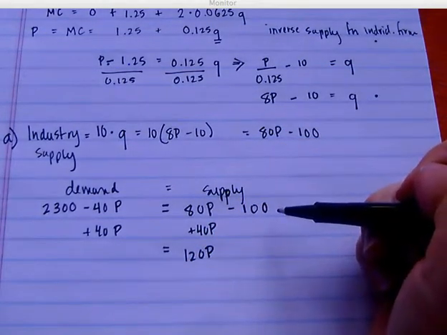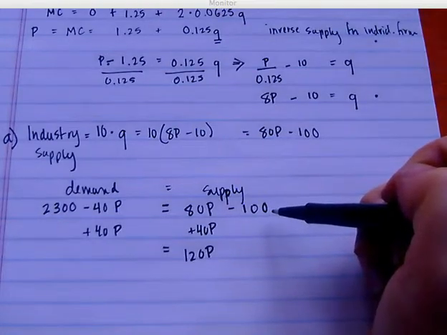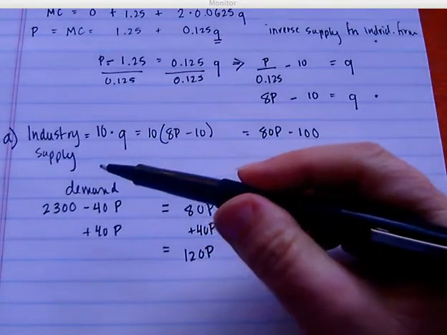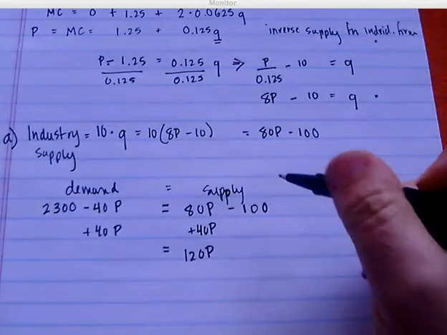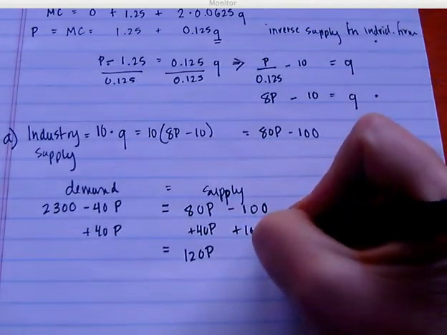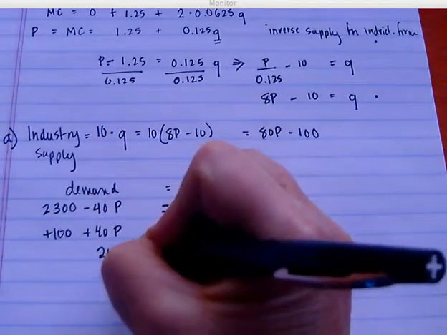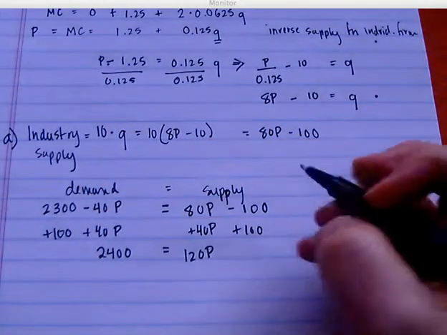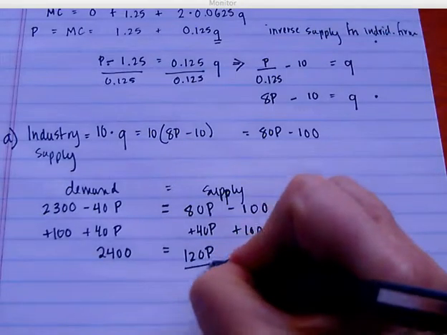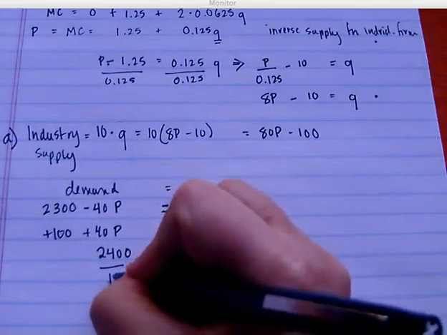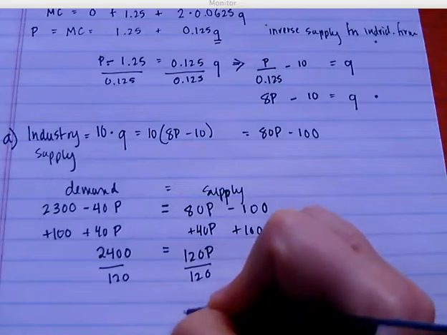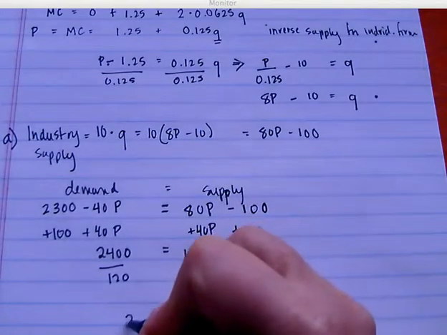And then we'll take all of the constant terms over to the left-hand side. So we've got 2300 here, and then we're going to add 100 to both sides. And we're going to get 2400 equals 120p, or dividing through, we're going to get that price is equal to 20.